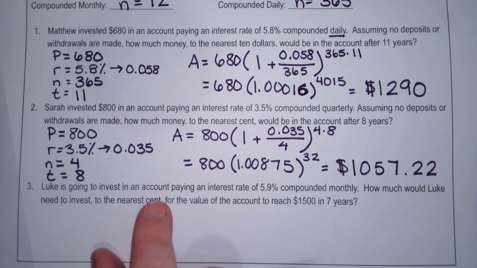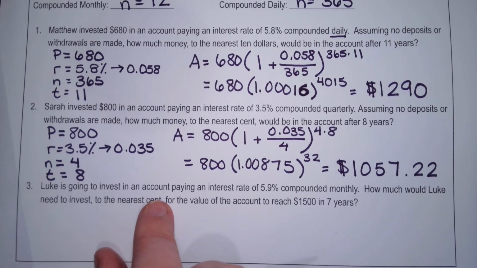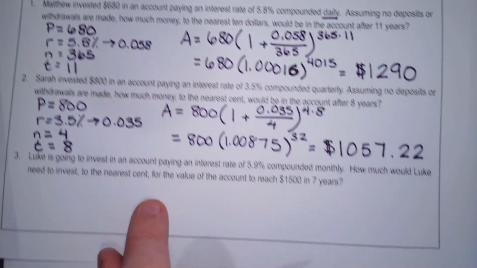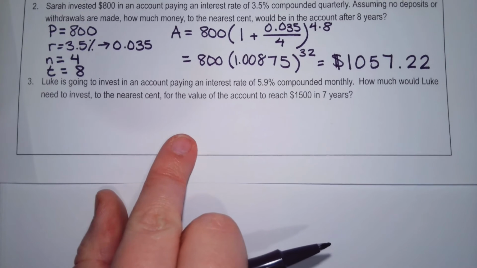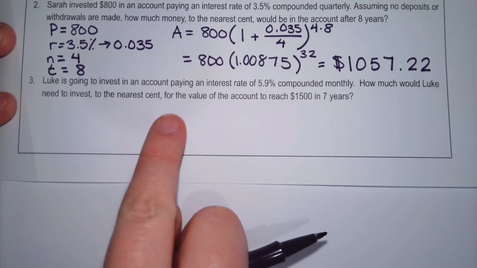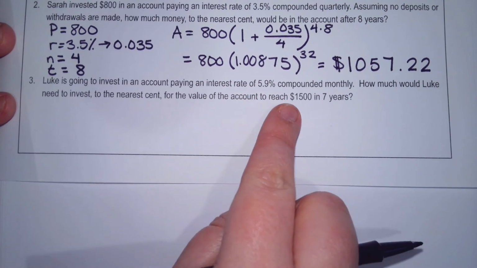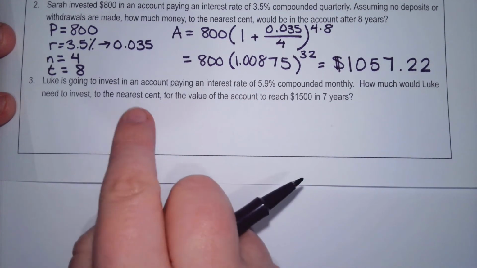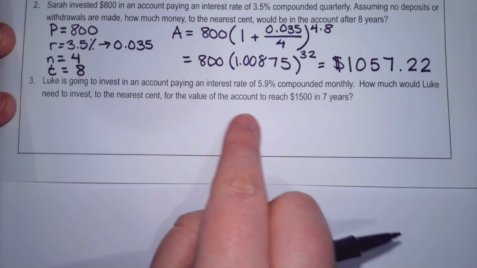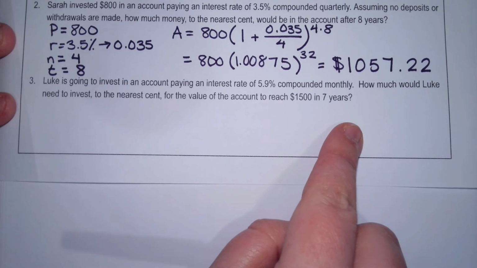All right. Now, they may ask you at times to work backwards to find something. So this last example that we have is working backwards. Luke is going to invest in an account paying an interest rate of 5.9% compounded monthly. How much would Luke need to invest to the nearest cent for the value of the account to reach $1,500 in 7 years?